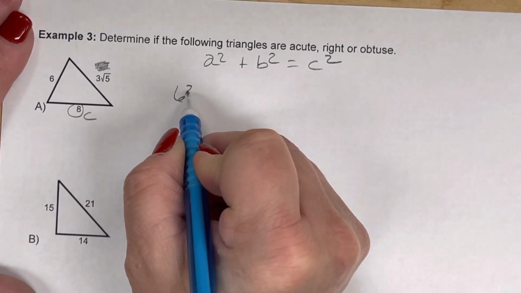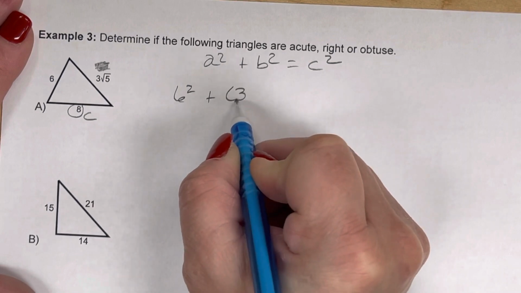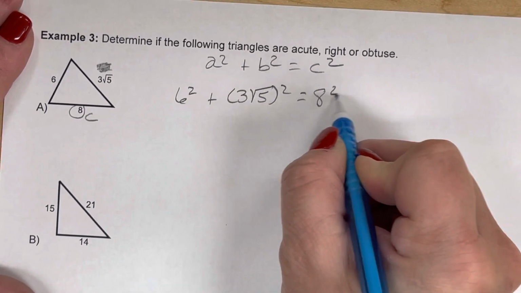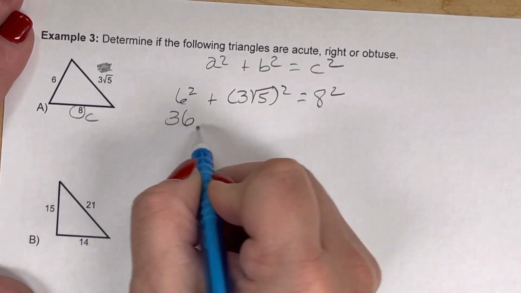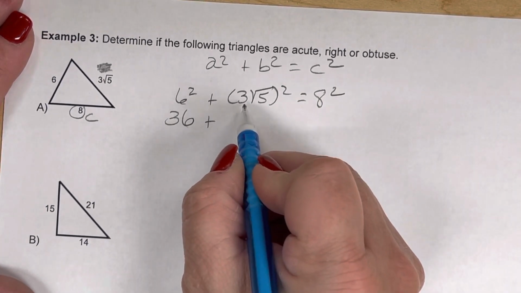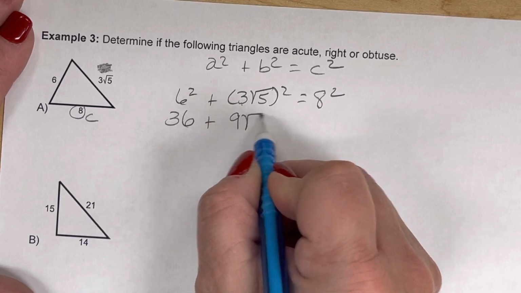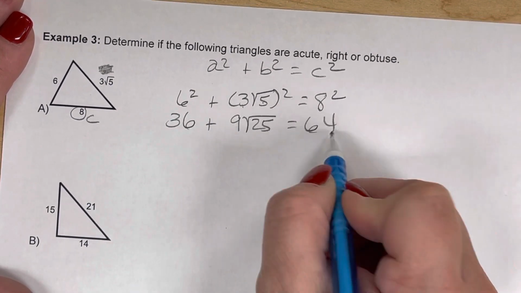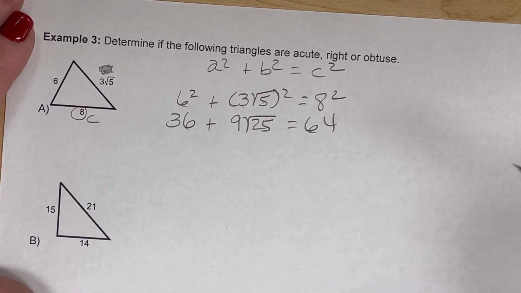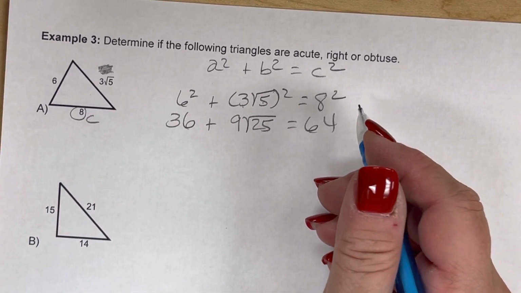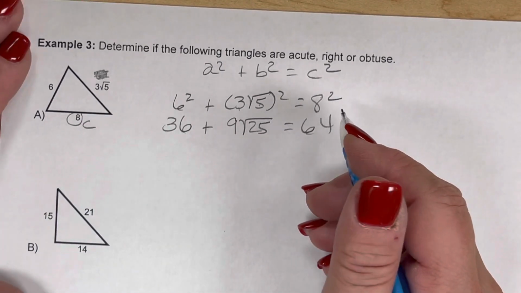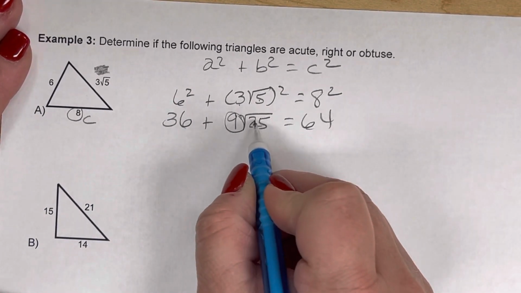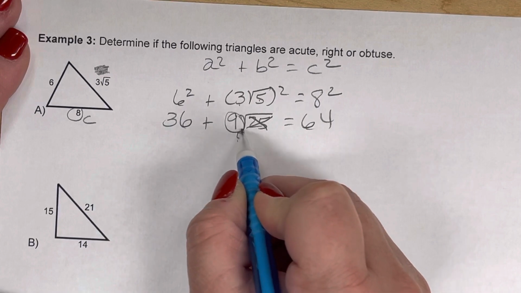So 6 squared plus 3 square root 5 squared equals 8 squared. 36 plus 3 times 3 is 9. 5 times 5 is 25 equals 64. Now, what you want to do here is you will simplify before you move on. Square root of 25 is 5.